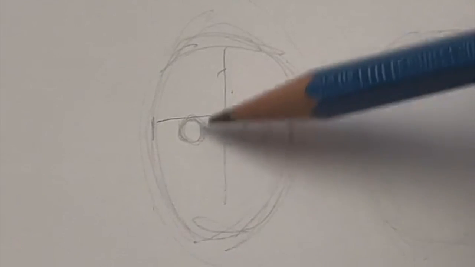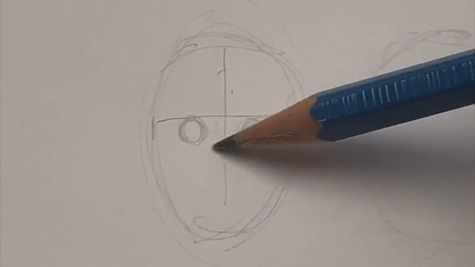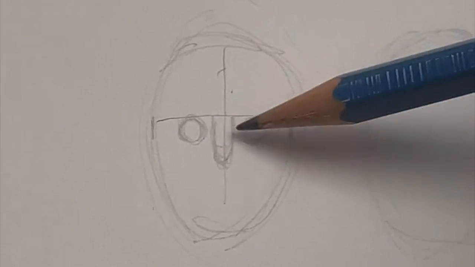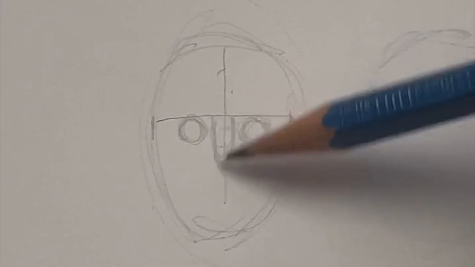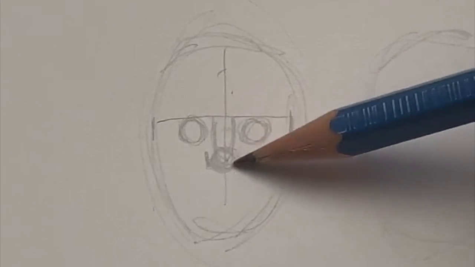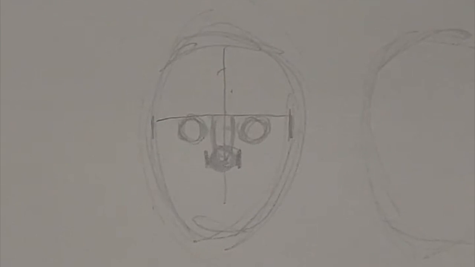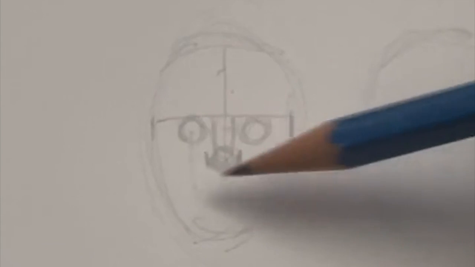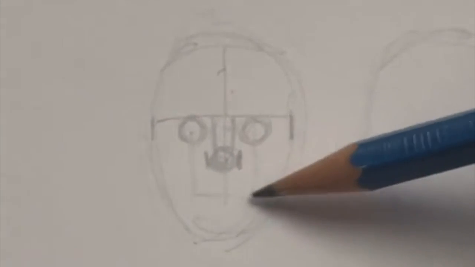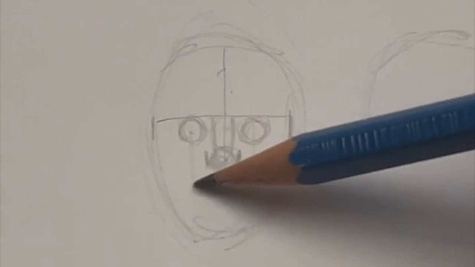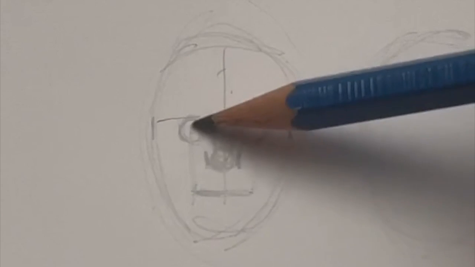Then I choose how long I want the nose. Like the Hulk would be something like this, but just a regular character, maybe like this. And I do a U shape. That gives me the width of the bridge of the nose. And then for this one, I'll do another circle and figure out how wide I want the nose. From there, I'll find the center of the eyes, drop down, and now I have the width of the mouth, because the width of the mouth is the same as the center of the eyes.